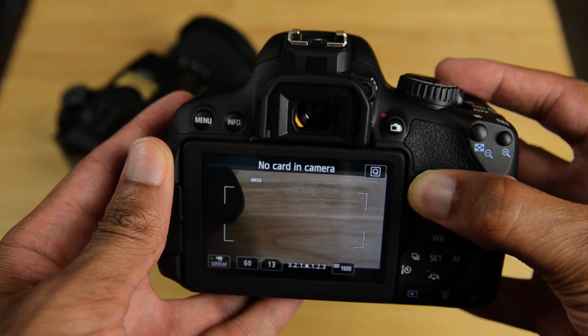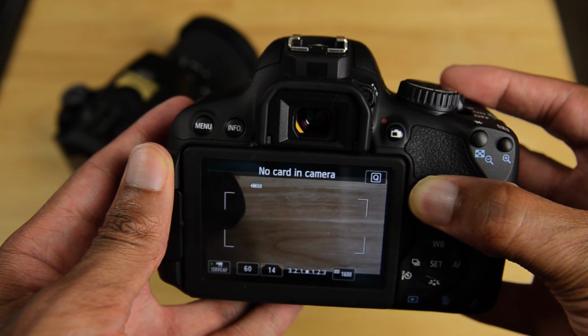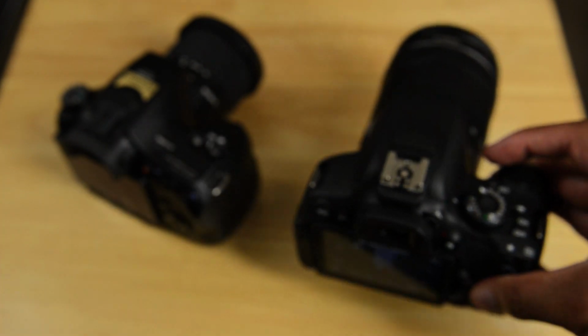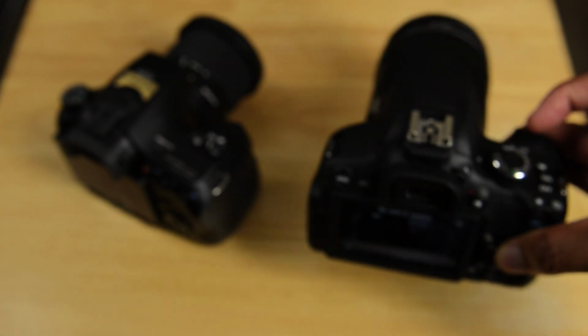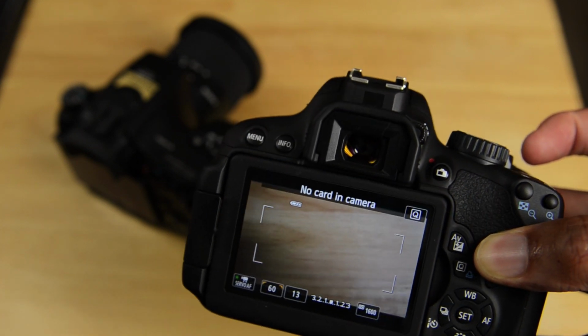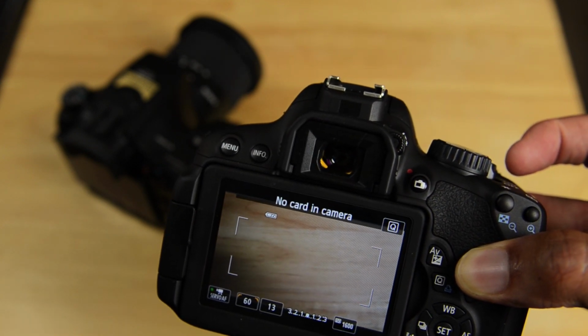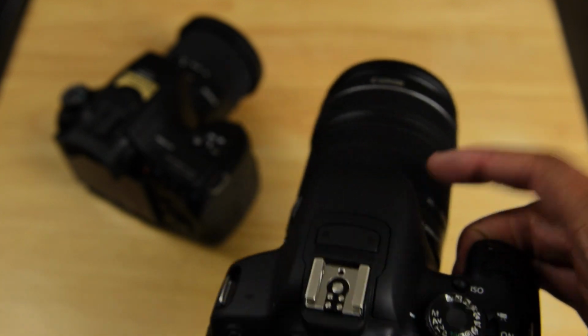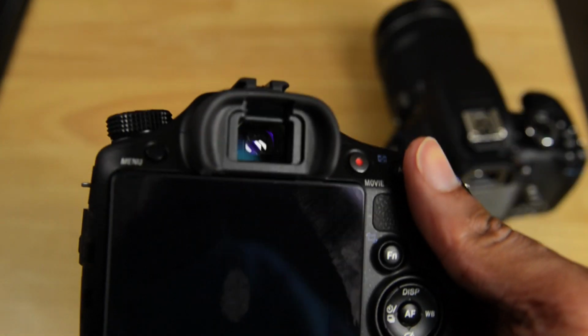So the little clicking that you do here is the dial. It's not coming from the lens. And it is also possible for me to adjust the aperture setting without having to have the camera on or have the lens on manual focus. Now I can do the exact same thing on the Sony.